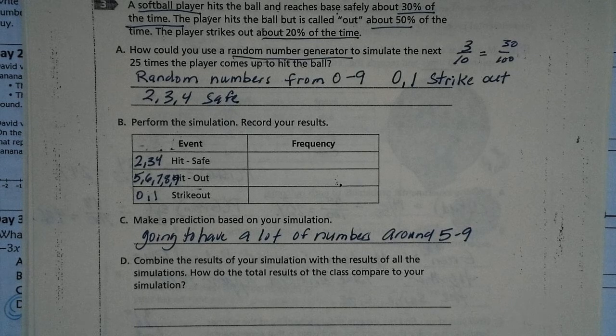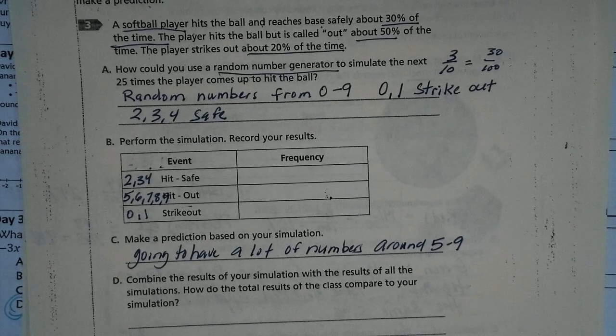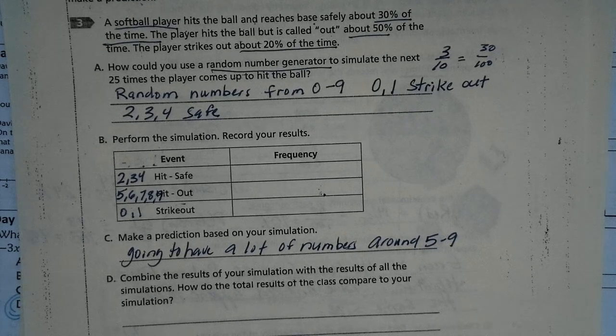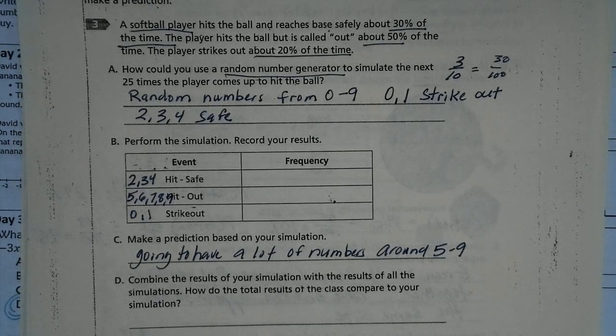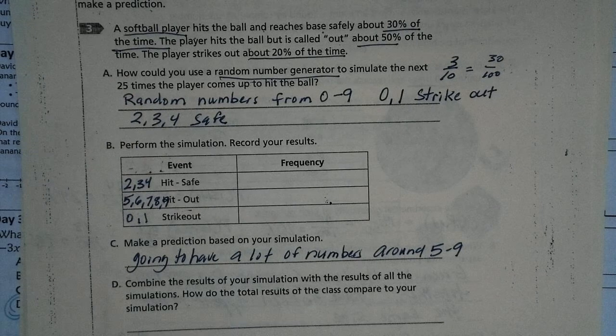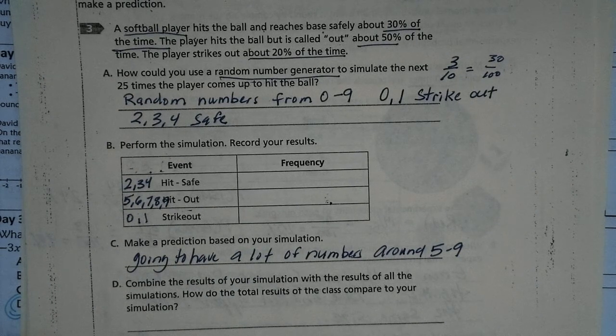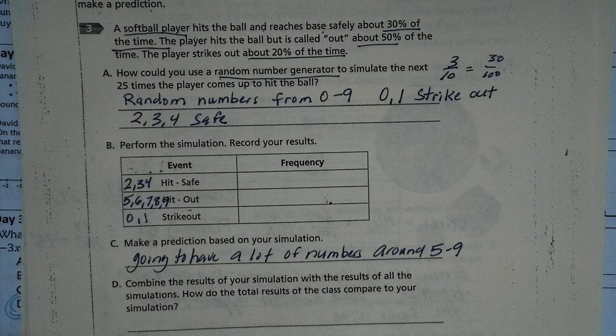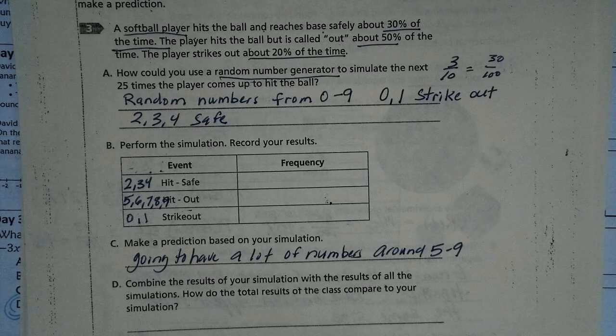All right, so I'm going to use the random number generator site, which is this one. I'm going to change my minimum and maximum. And guys, I will post this in the Teams so that if you guys want to play around with it, you have it. I'll post it in the chat.